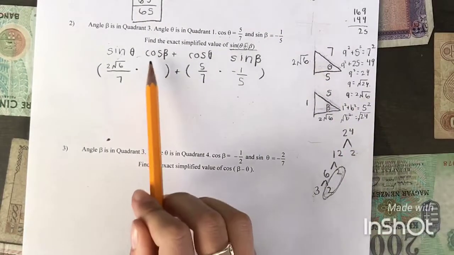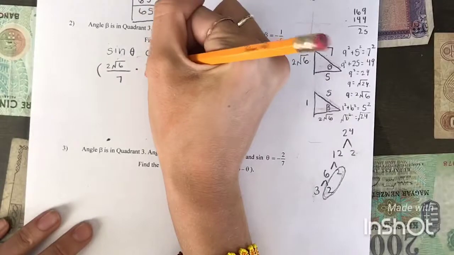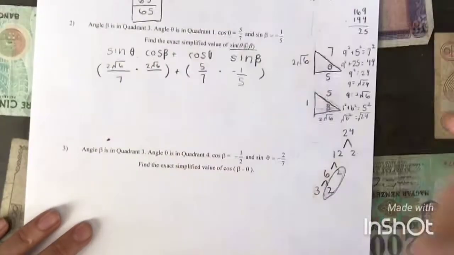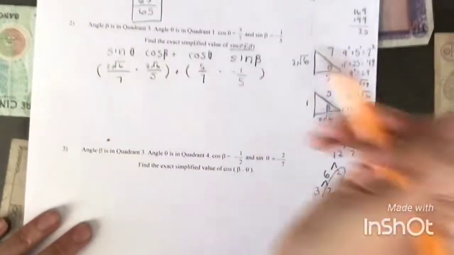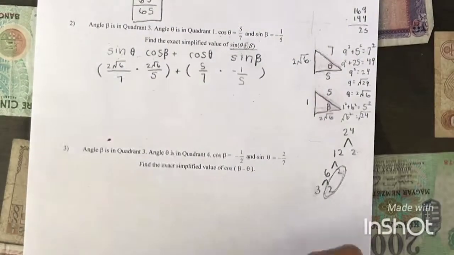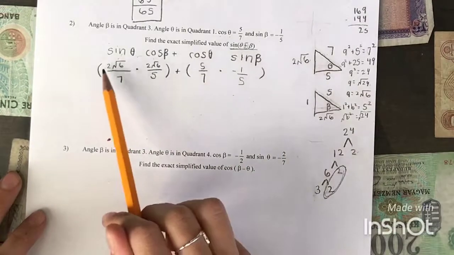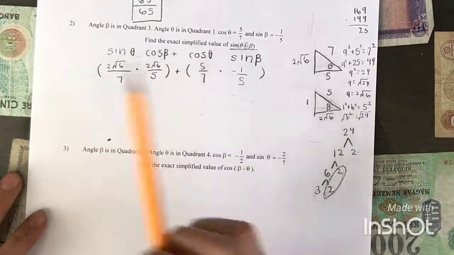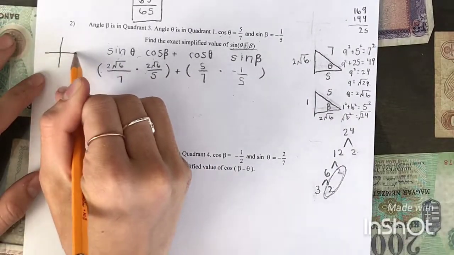Now we can fill in what cosine of beta is equal to. Adjacent, which is 2 times the square root of 6, over hypotenuse, 5. Finally, before we multiply those values together, we must check to see what the signs on these two values are. We'll draw the graph.